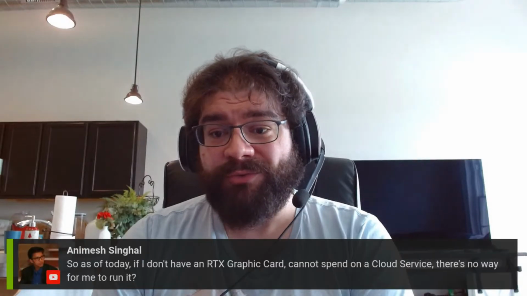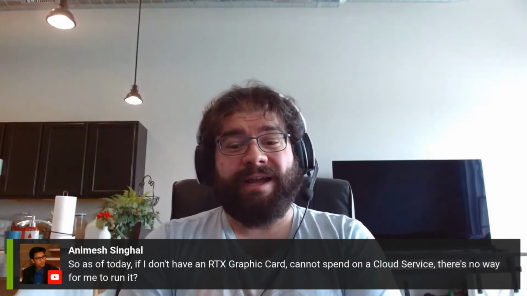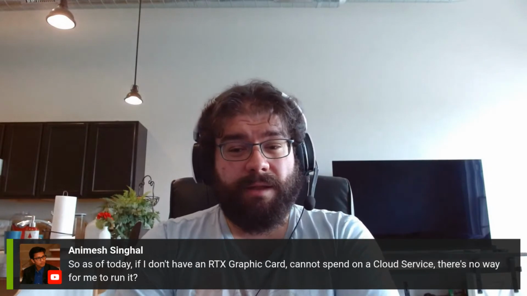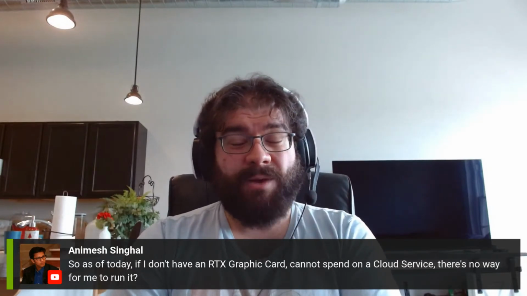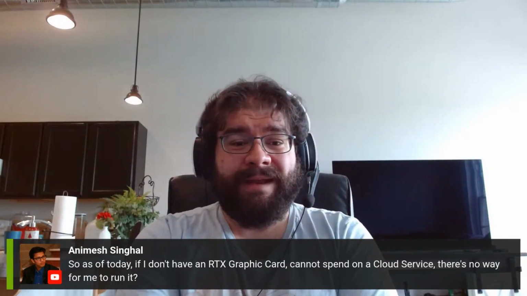Will Omniverse come out on Mac OS? I have no idea. Is there a specific time for a future release for deformable terrain? Again, I can't comment on that. I don't know. So as of today, if you don't have an RTX graphics card, and cannot spend on a cloud service, there's no way to run Isaac Sim. Unfortunately, I think that is the case. I wish I could give you better news about that, man. I'm sorry.